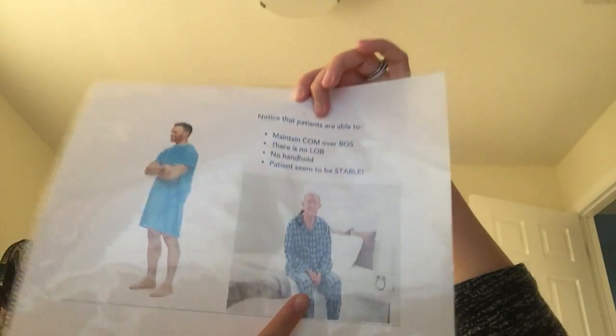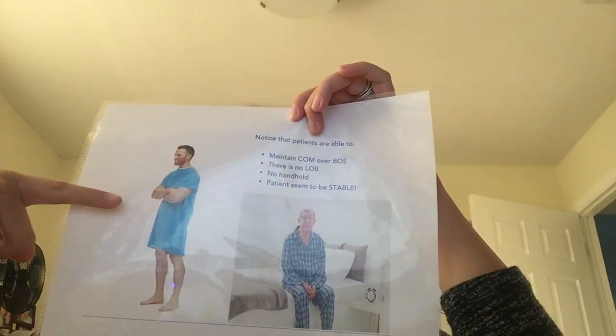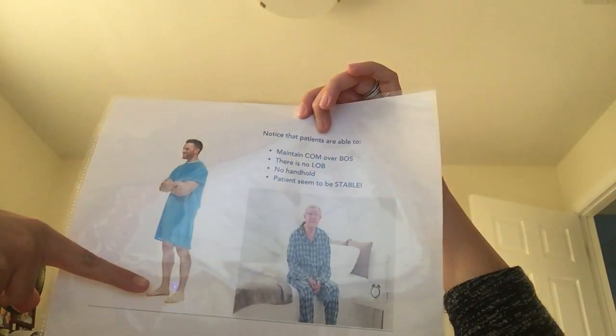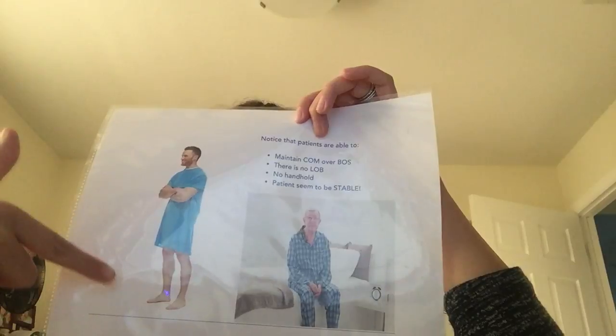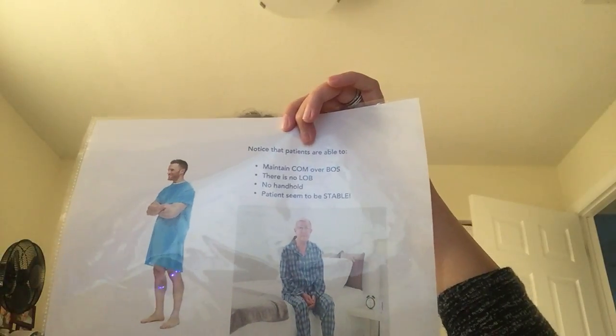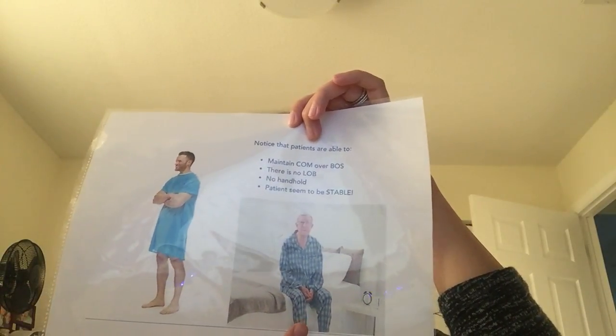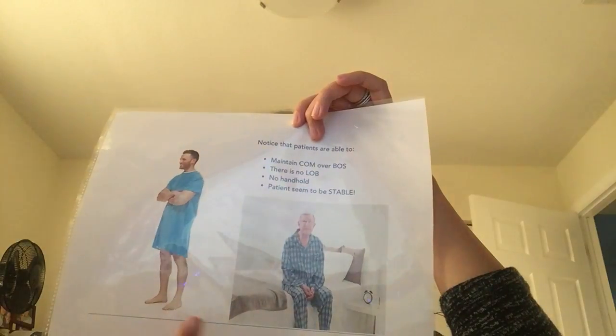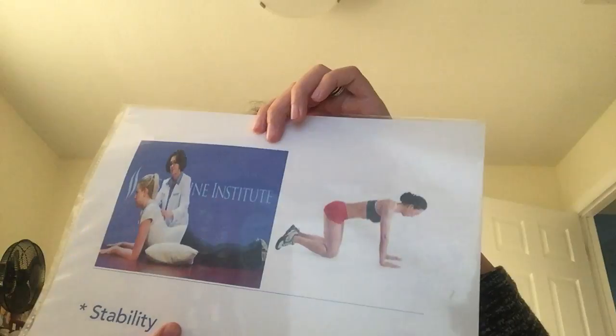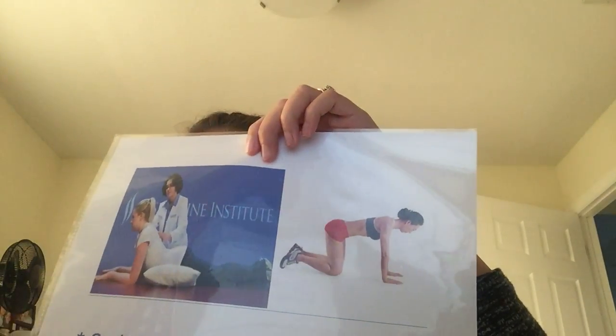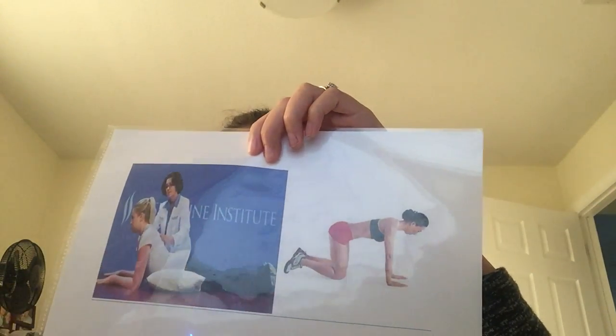Examples of this would be a patient standing up or a patient sitting down. If you look at this particular patient, you see that the center of mass is over the base of support. This patient is not holding on to anything, and we can assume that there's minimum sway. Same thing for this one. So examples would be a patient standing up, a patient sitting down. You also have a patient prone on elbows, a patient in a quadruped position, and a patient kneeling. Just make sure that you have the 3 characteristics happening.